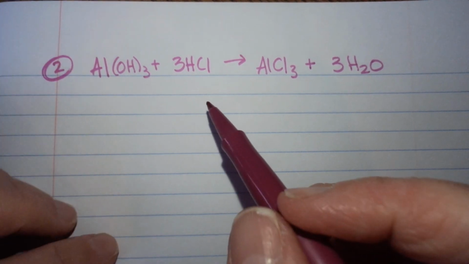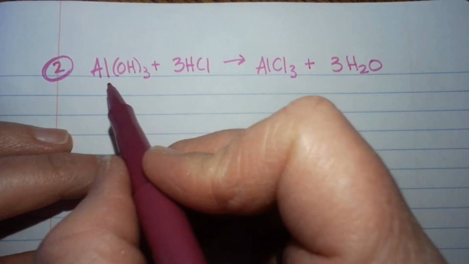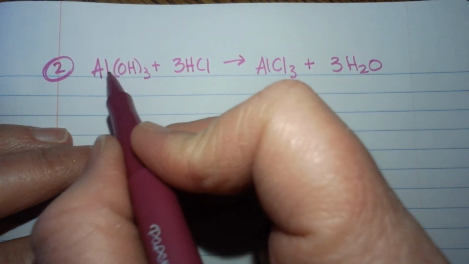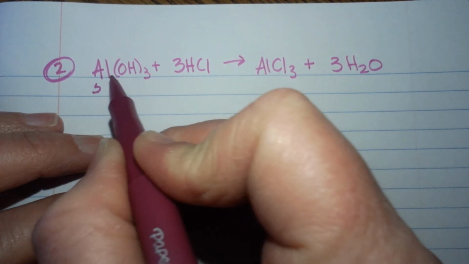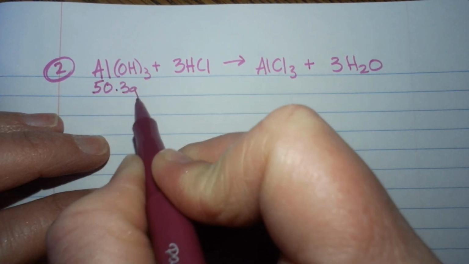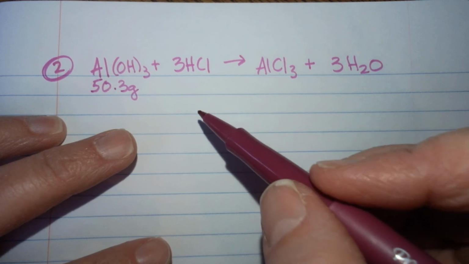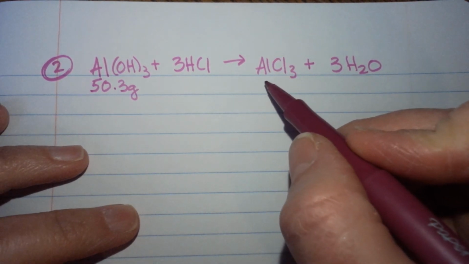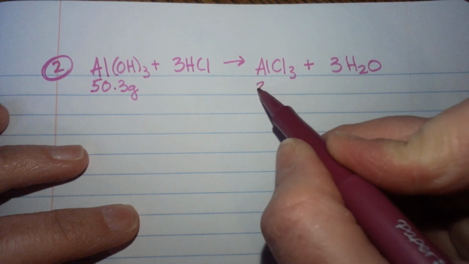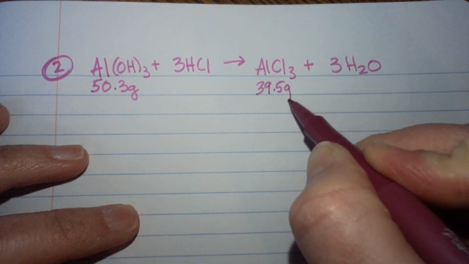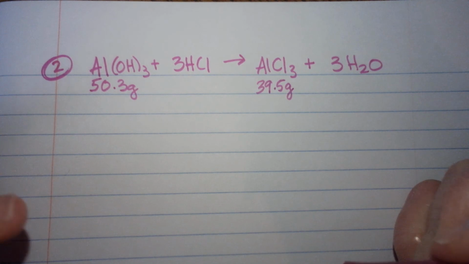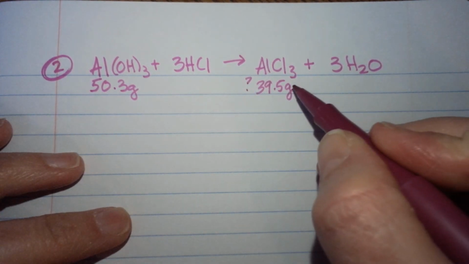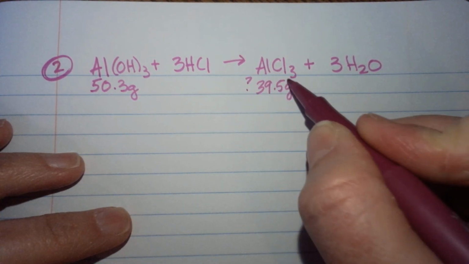Okay, so it says if you start with 53 grams of aluminum hydroxide, so 50.3, and you isolate 39.5 grams of aluminum chloride. What is the percent yield? So this is our question. This is our actual number right here.